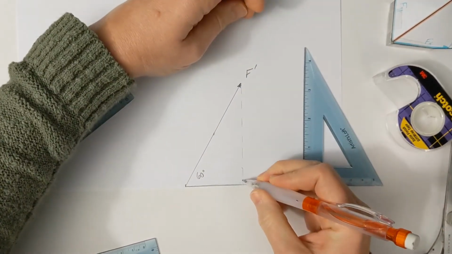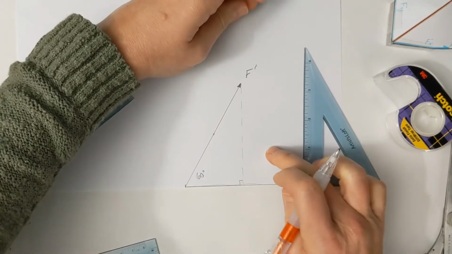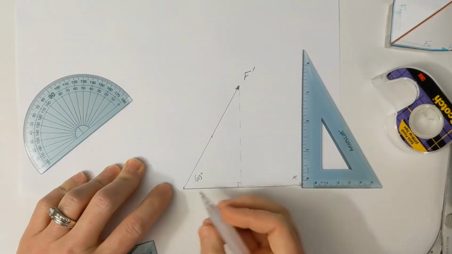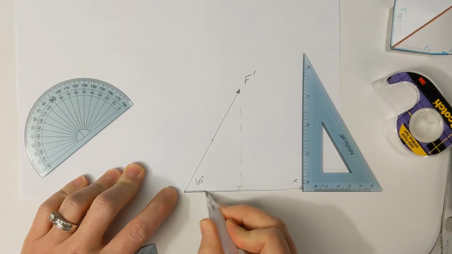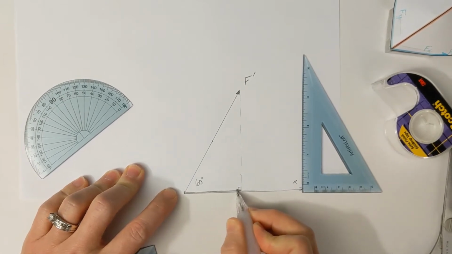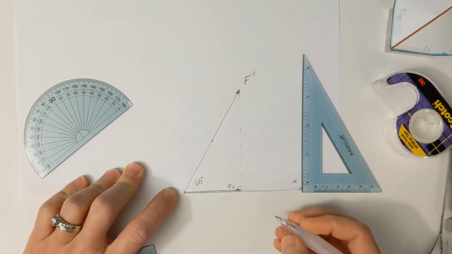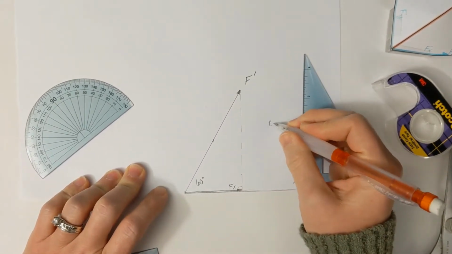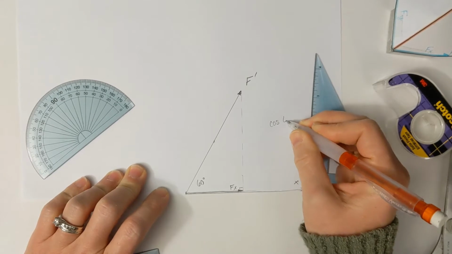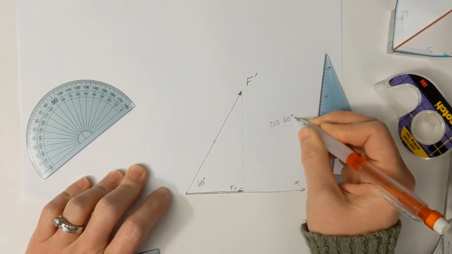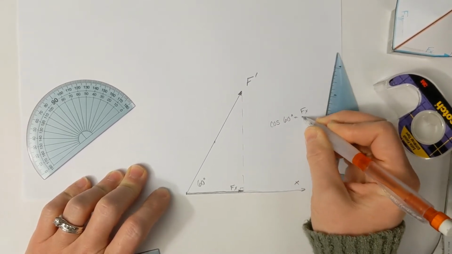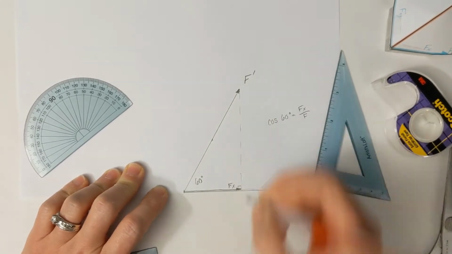That's a right triangle in there, and this piece along the bottom edge is the force in the x direction. Right? So cosine 60 degrees is going to equal F_x over F for my right triangle.